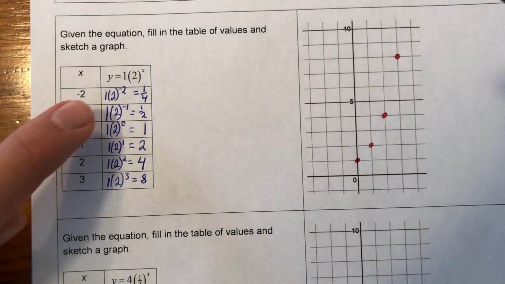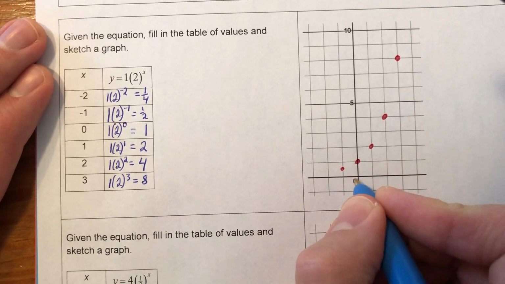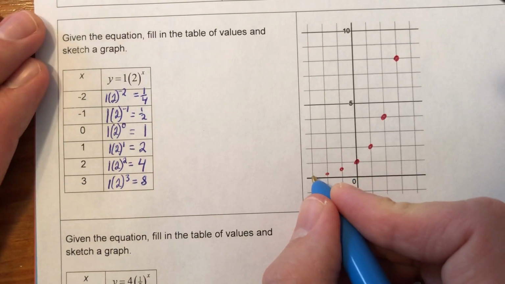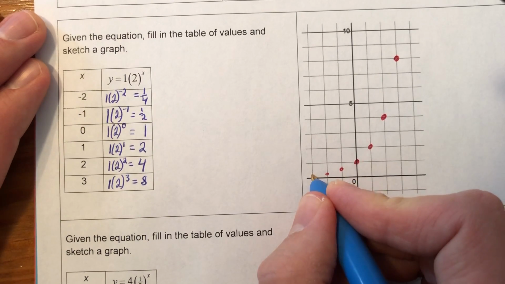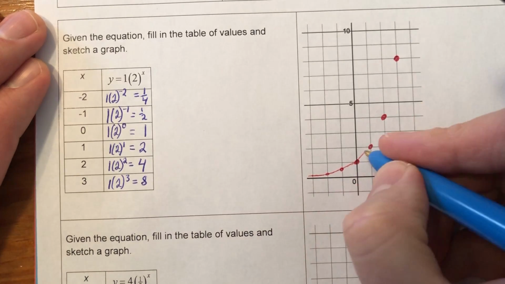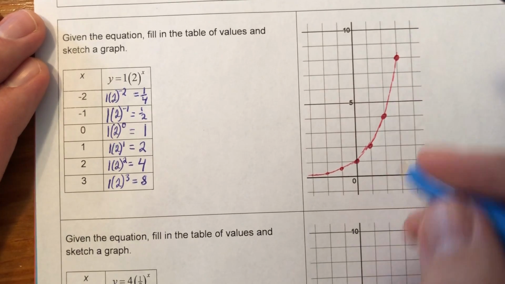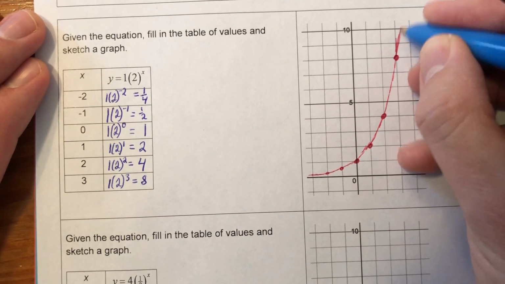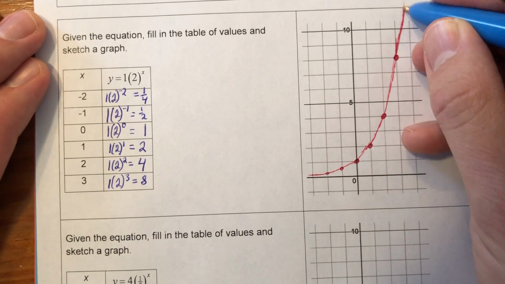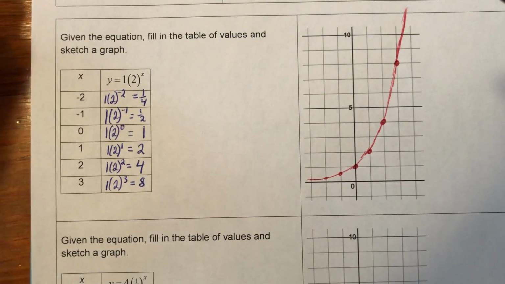All right, let's plot these points. Negative 1, comma 1/2, negative 2, comma 1/4. In case you care, this one's going to be 1/8. And if I was to connect these, I would have an exponential curve. The word exponential is used a lot in other contexts as well. Like, wow, the economy is improving exponentially. It means it's getting real good real fast, okay? That's what it really means.